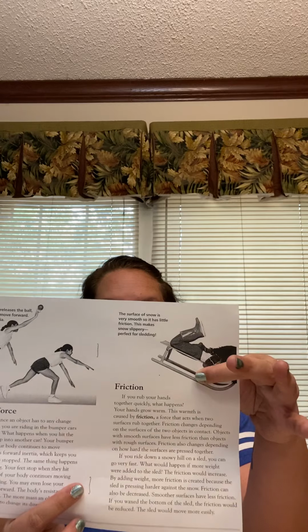Next slide is friction. We're going to start with the header. Friction. If you rub your hands together quickly, what happens? Your hands grow warm. This warmth is caused by friction, a force that acts when 2 surfaces rub together. Friction changes depending on the surfaces of the 2 objects in contact. Objects with smooth surfaces have less friction than objects with rough surfaces. Friction also changes depending on how hard the surfaces are pressed together.